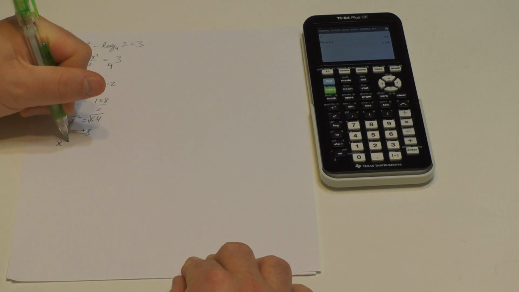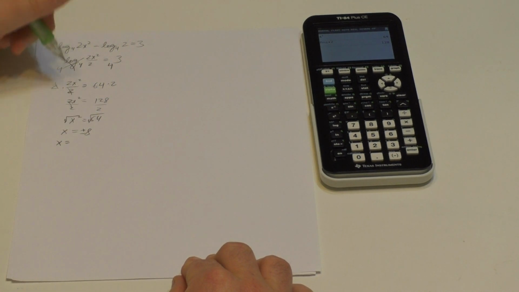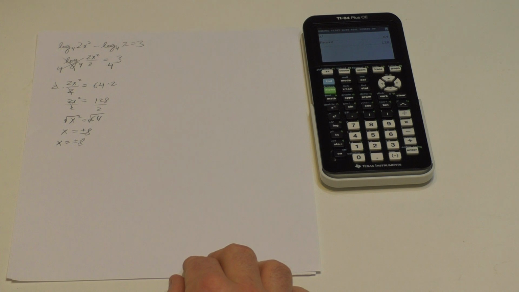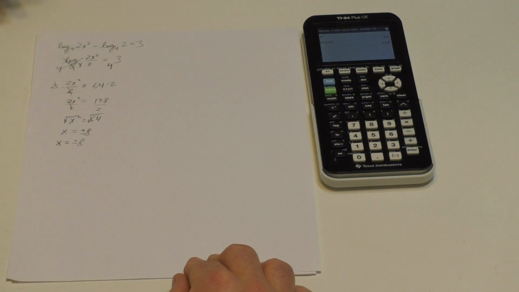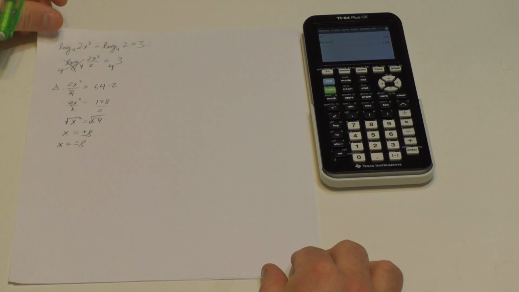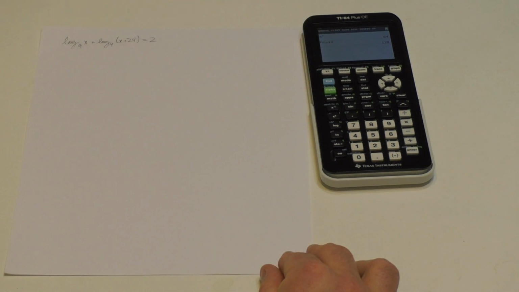Or actually the minus will work too up there, so plus or minus 8. Okay? And the plus 8 works right there because negative 8 squared will be positive 64. Alright. So that's if we have to use a log property.